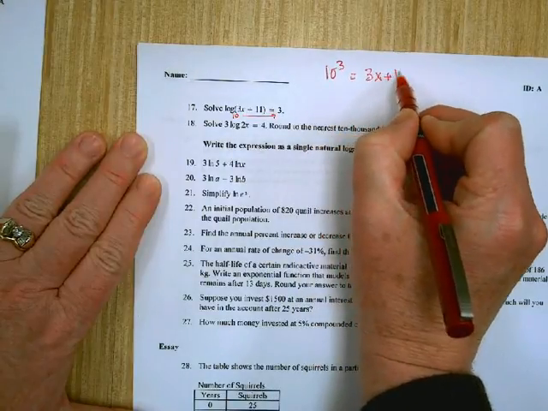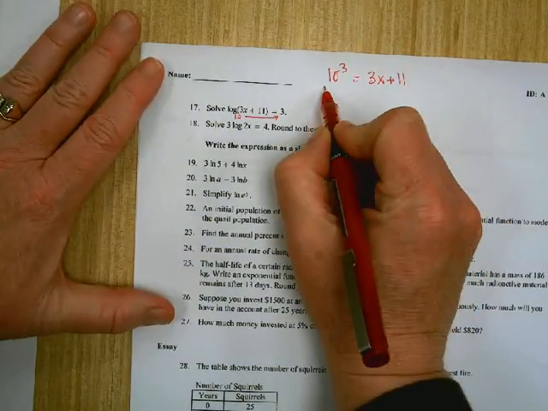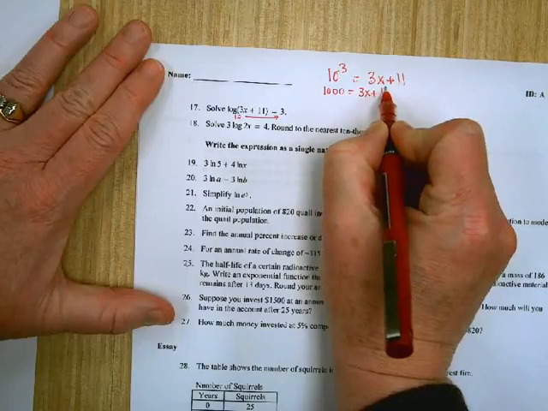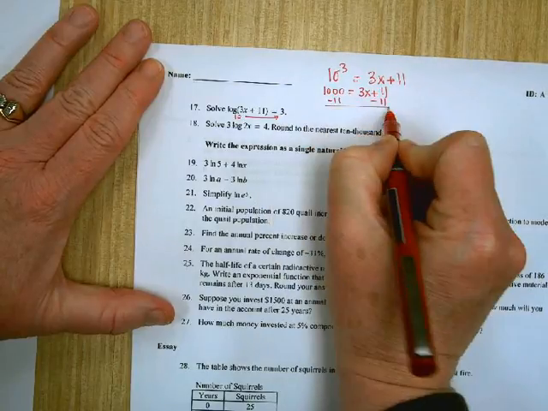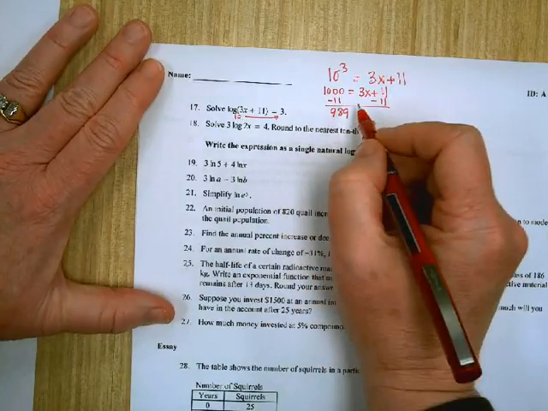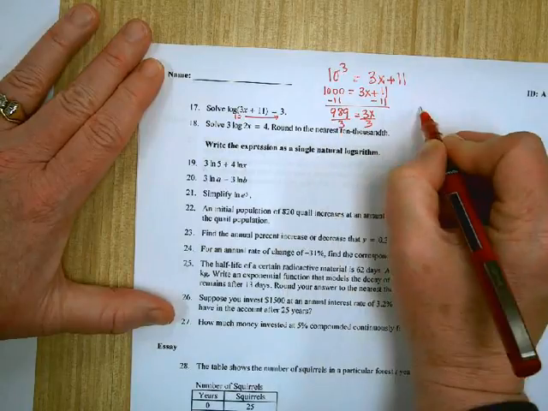Subtract 11. 989, is that right? Equals 3x. Divide by 3. X is equal to 989 over 3. That's how the book has the answer left. You could turn it into a decimal if you wanted to. Questions on that problem?